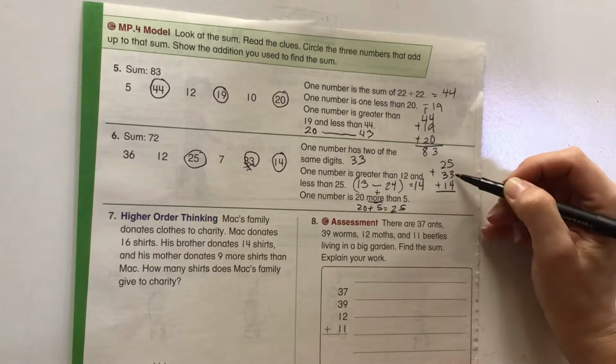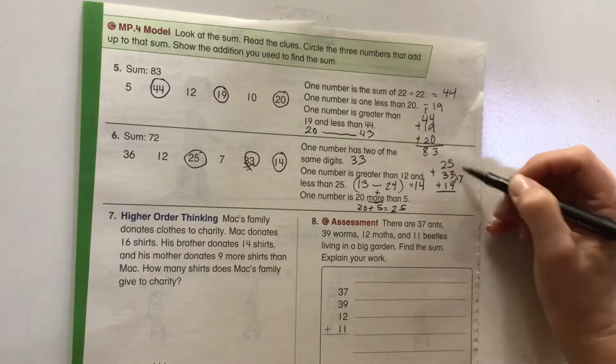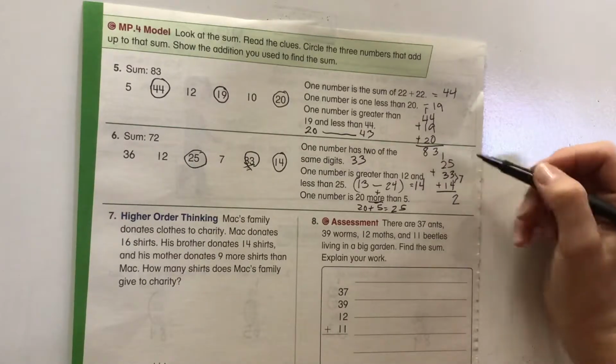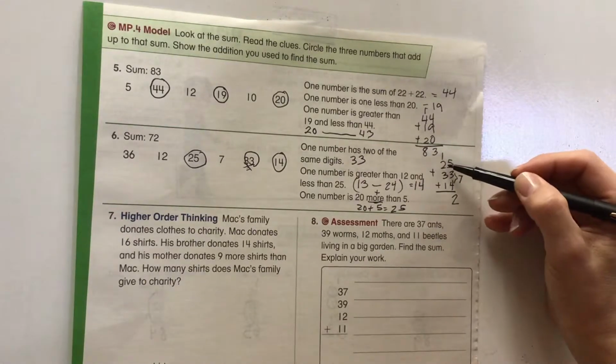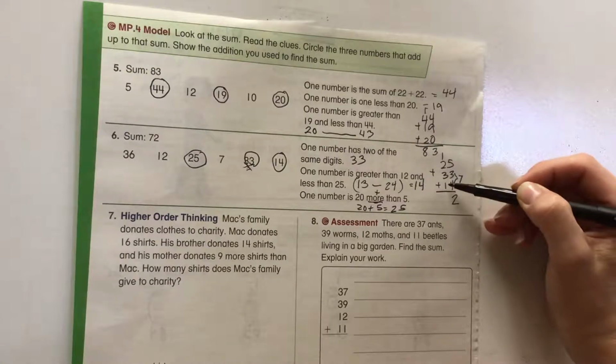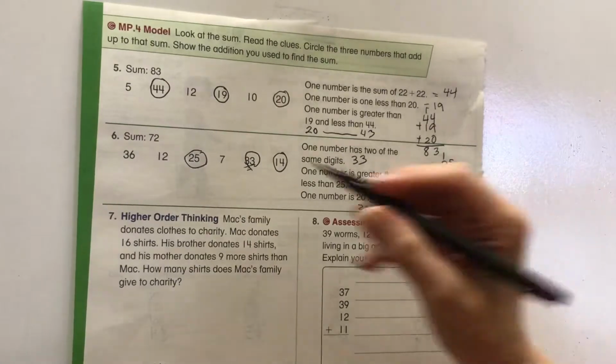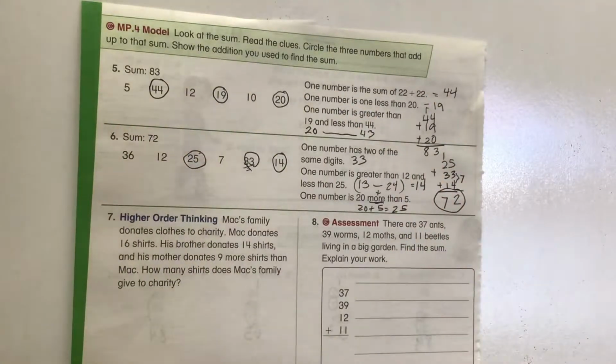They may take a look at this, and 3 plus 4 is 7. 7 plus 5 is 12. 2 in the ones place. Regroup that 1 over to the tens column. 1 plus 2 is 3. 3 plus 3 is 6. Plus 1 more is 7. With our answer of 72, we check it. It checks out over here.